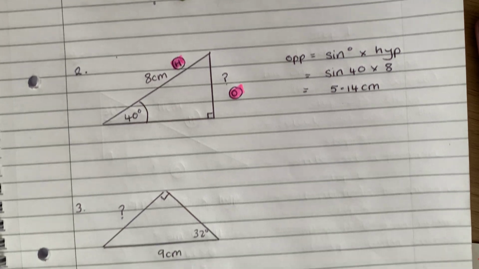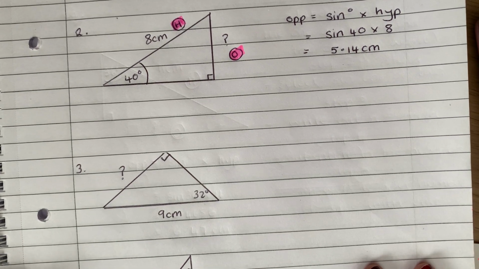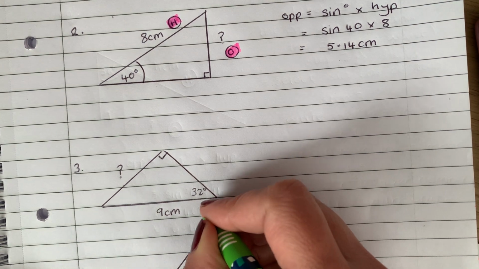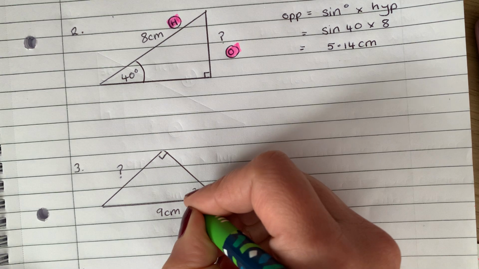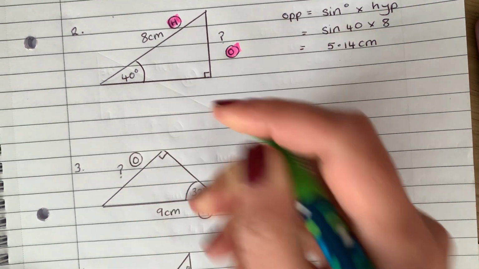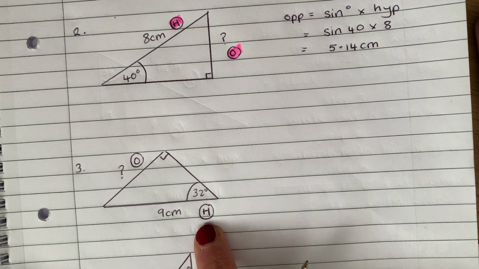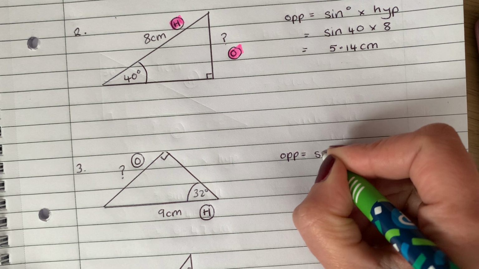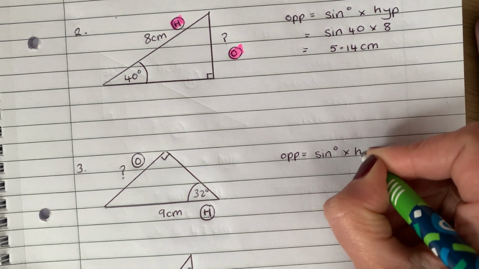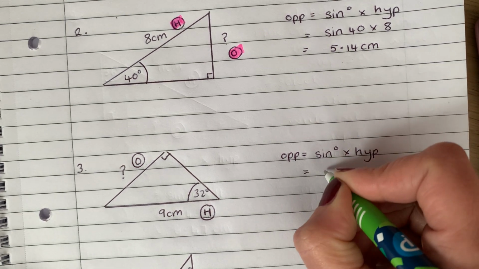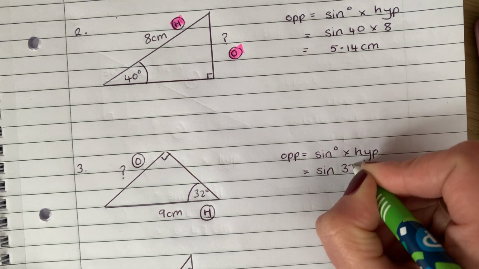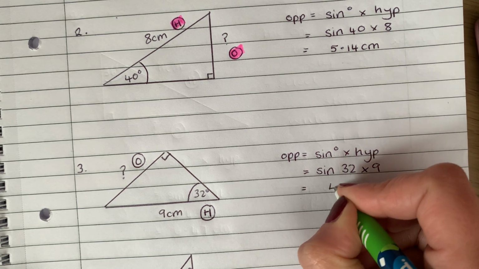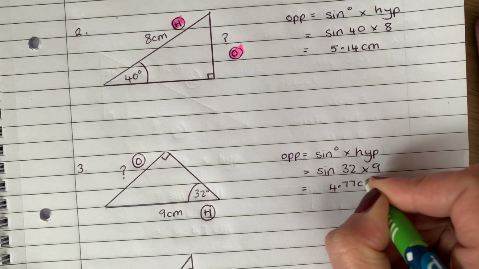Question 3. Label the sides. Well, this is the hypotenuse, and this is the opposite. So again, we're using sine. Opposite is equal to sine times hypotenuse, which will be sine 32 in this case because that's our angle, times by 9, which will be 4.77 centimetres.